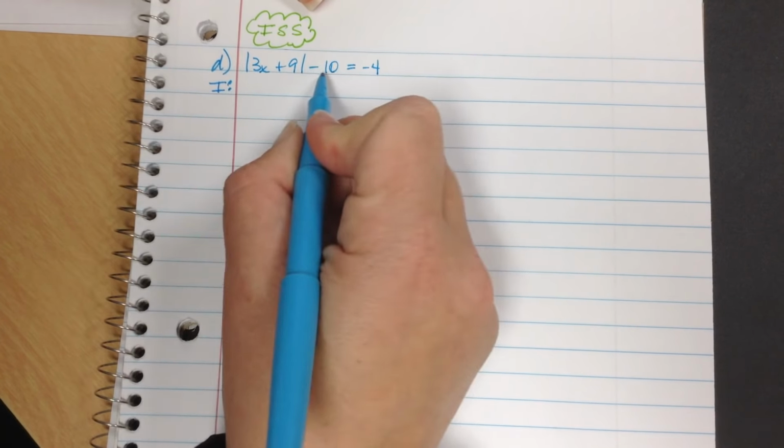Negative 3 times the absolute value of 1 minus 2/3 v, closed absolute value, equals negative 9. Okay, don't forget your steps. First step, isolate. Well, this time, the thing that's keeping my absolute value from being by itself is this negative 3.